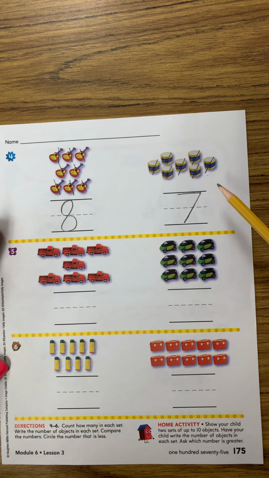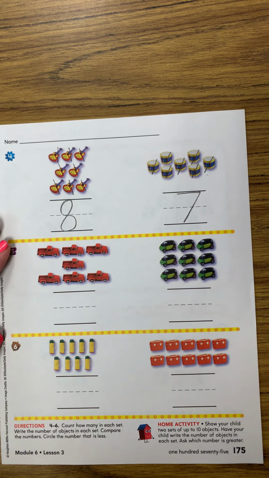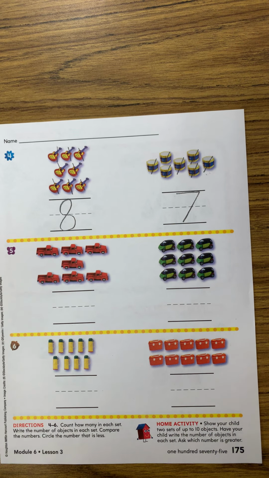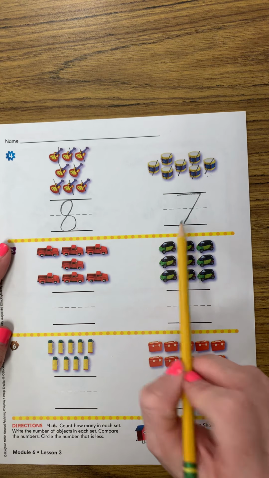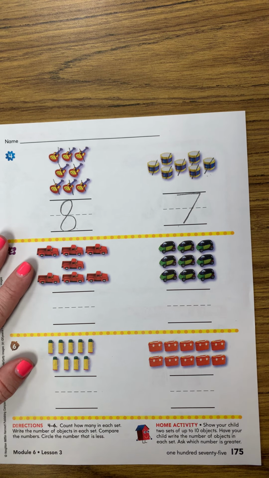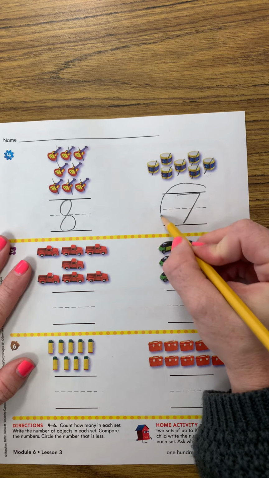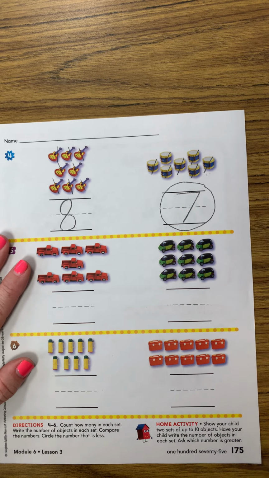All right, so let's look at these two numbers. We have 8 guitars, 7 drums, and we are going to circle the set that is less. Now, less is a smaller number. So of these two numbers, 8 and 7, which one is less than the other? And that would be 7. So we will circle 7.